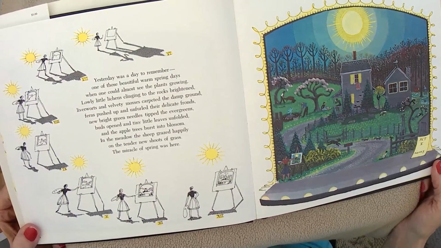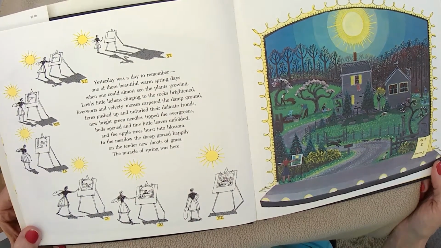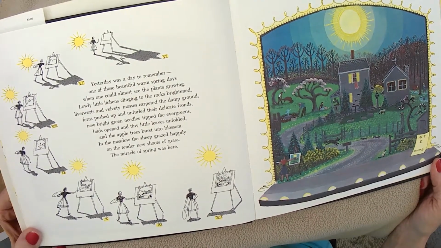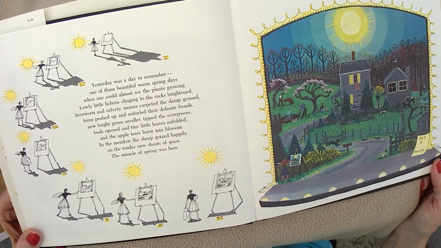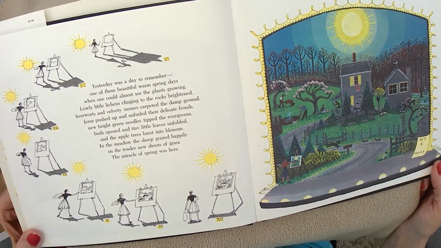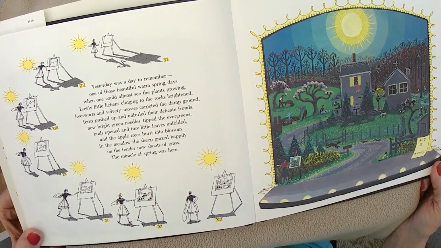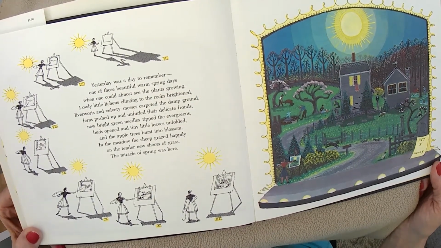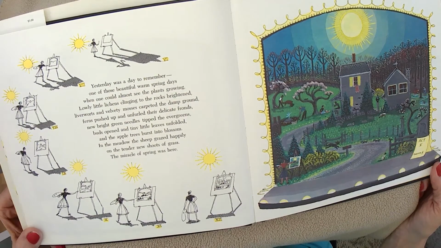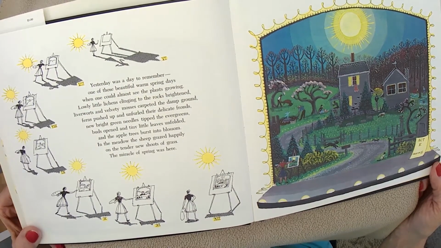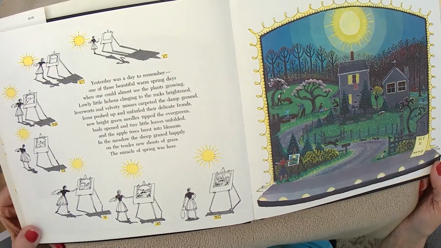Yesterday was a day to remember, one of those beautiful warm spring days when one could almost see the plants growing. Lowly little lichens clinging to the rocks brightened. Liverworts and velvety mosses carpeted the damp ground. Ferns pushed up and unfurled their delicate fronds. New bright green needles tipped the evergreens. Buds opened and tiny little leaves unfolded, and the apple tree burst into blossom. In the meadow, the sheep grazed happily on the tender new shoots of grass. The miracle of spring was here.